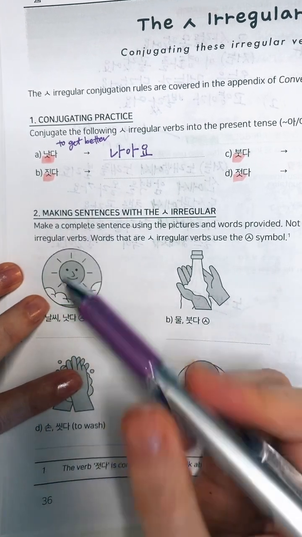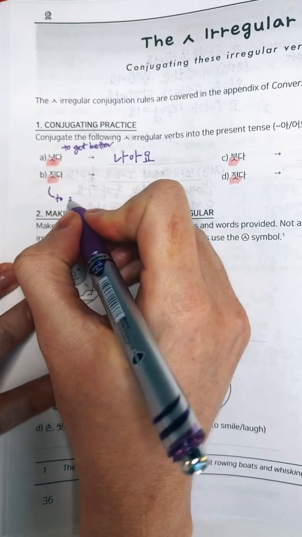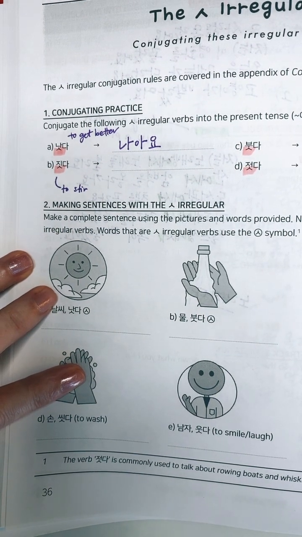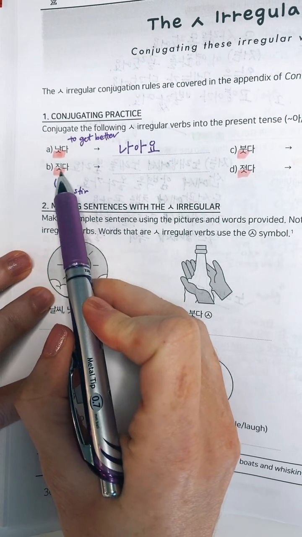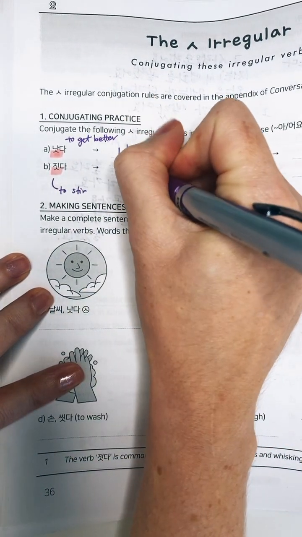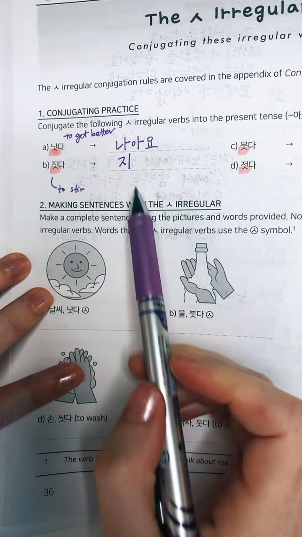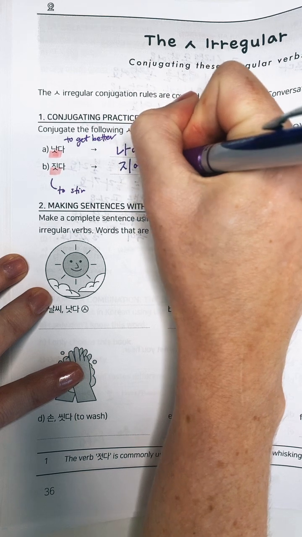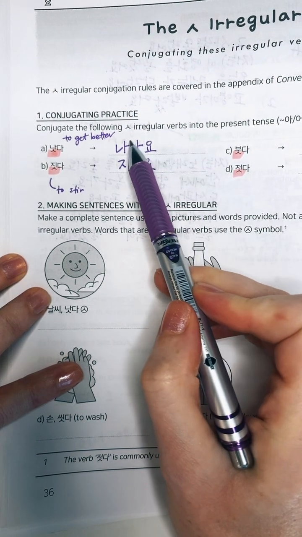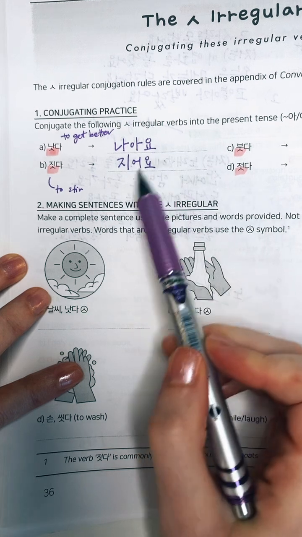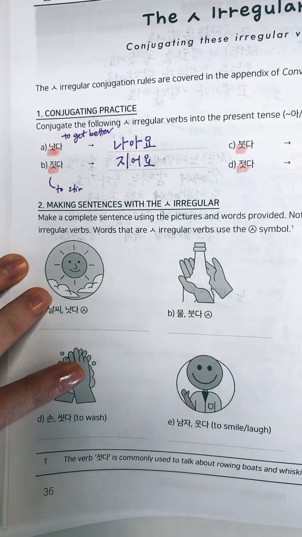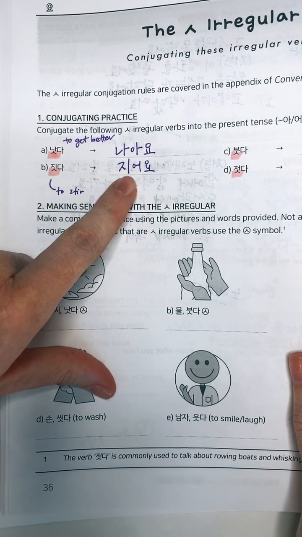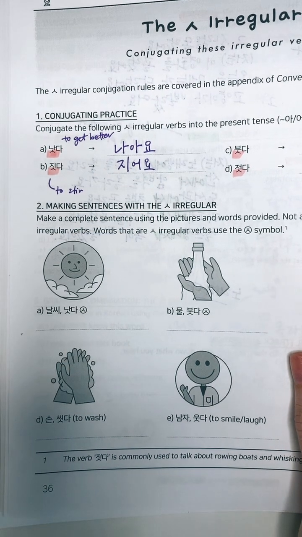Let's look at this one. This one is 짓다. 짓다 means to stir or whisk or row. So it's used a couple different ways. But here, first thing you do is the same. Just take off this ㅅ at the bottom. So you're left with 지. All right. And now because this final vowel sound is an 이, we add 어요. Remember that if the final vowel sound is 아 or 오, you add 아요. And if it's anything else, you add 어요. So 지어요 means I stir or I row in the present tense.